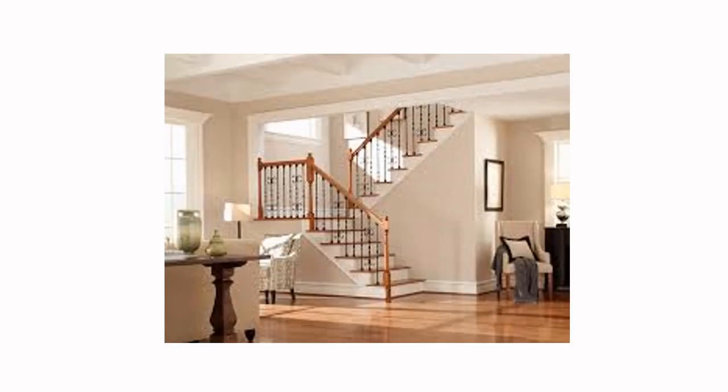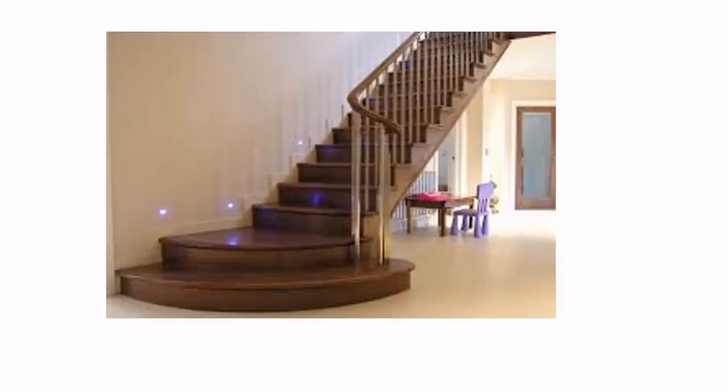You have a flight, landing, and then another flight. This is another architecturally nice, beautiful staircase. There are many more types of staircases. If you Google, you can see a lot of staircases of different sizes, different shapes, and different beautiful architectural textures made of different materials. Now, let us see what are stairs and a staircase.